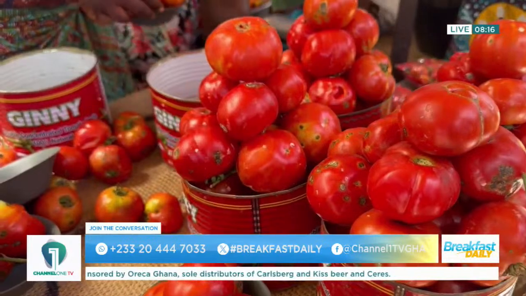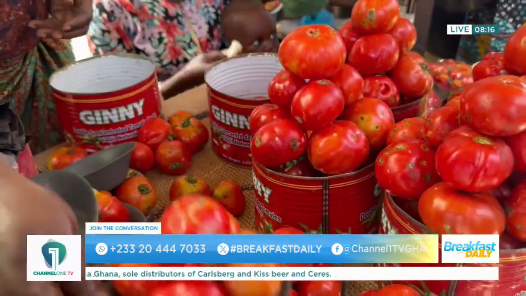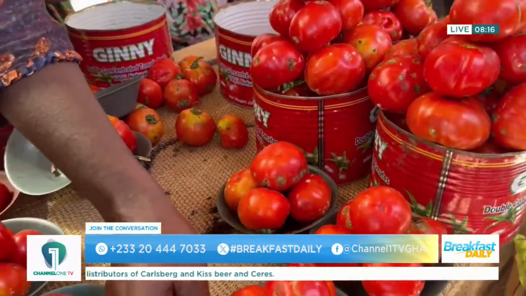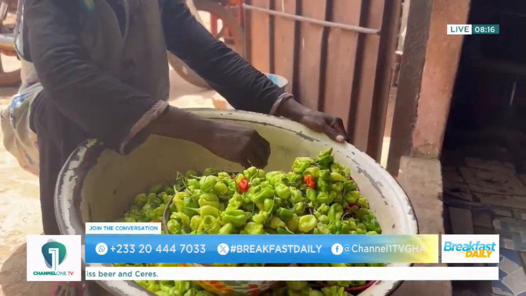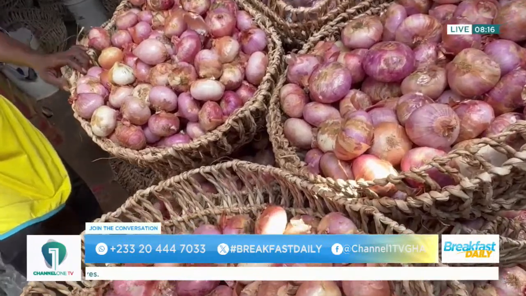If you take, let's say, plantain or maybe tomatoes, in the last 3 months, what will you say has been the price change? Nothing changes, because here we buy three plantain for 21 cedis. Okay. Which means one is 7 cedis. Wow. I see.